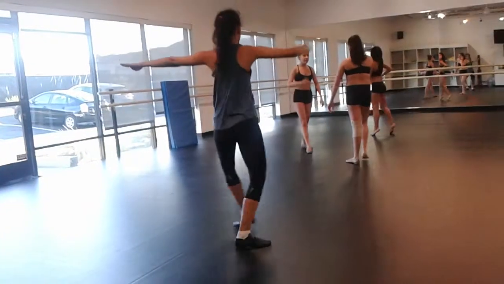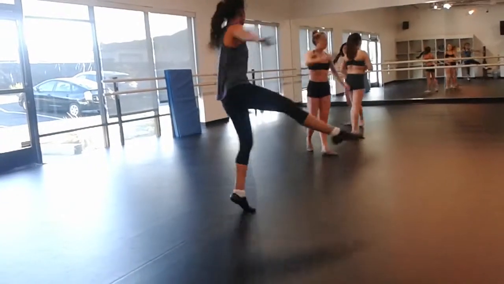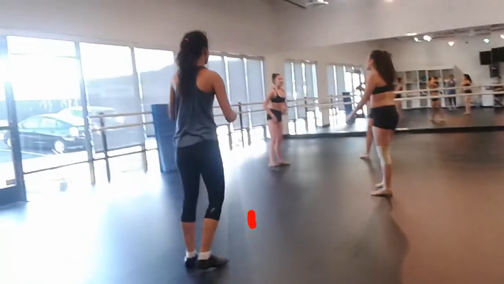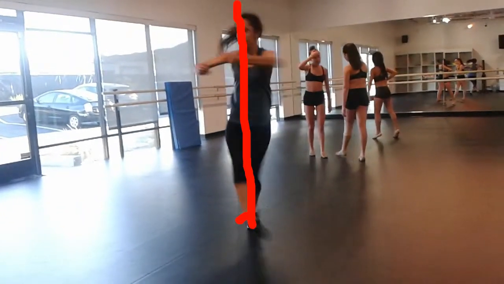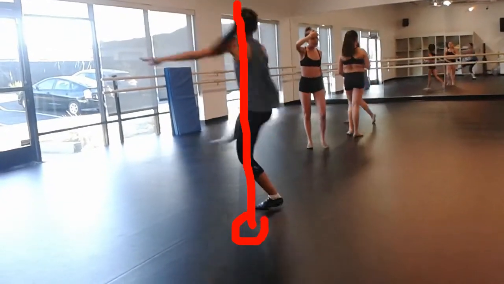As I'm turning, at first my leg is distributing the mass further away from the axis of rotation. When I bring my leg in, I have less rotational inertia and am able to turn faster with a higher angular velocity.